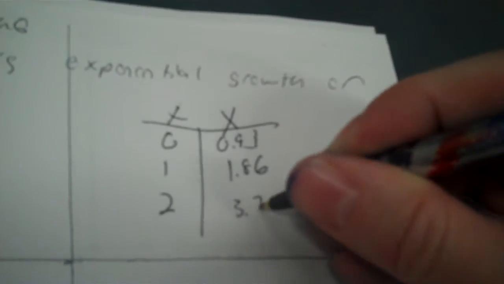Now we'll take 0.93 times 2 to the power of 2. That's 4. It's going to be 4 times 0.93, 3.72. It's growing, okay? So it represents growth.